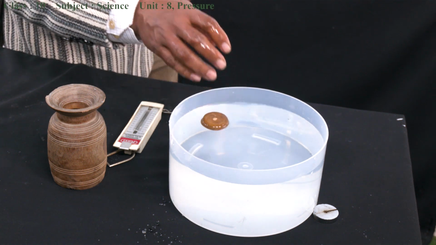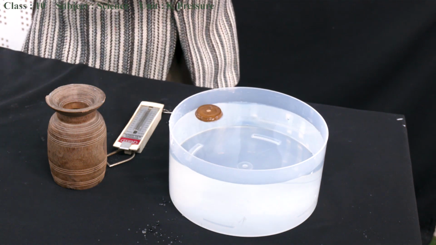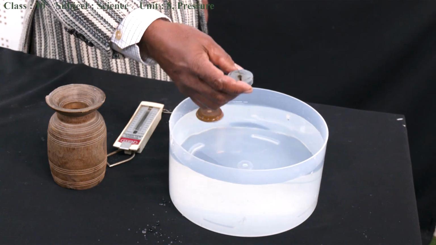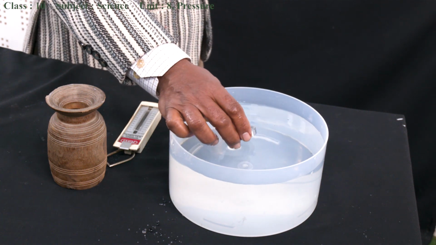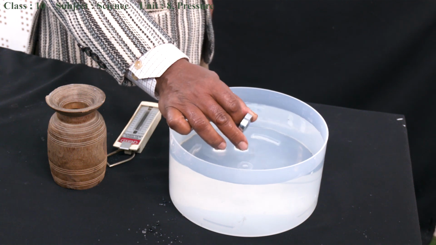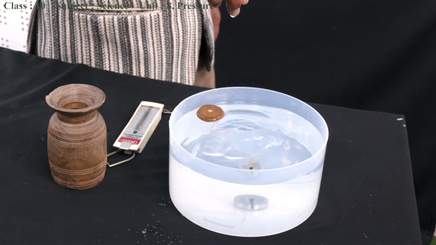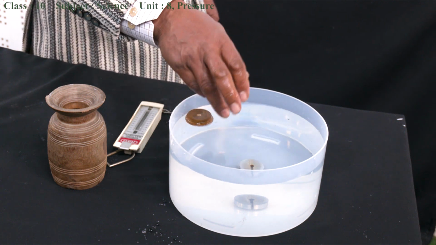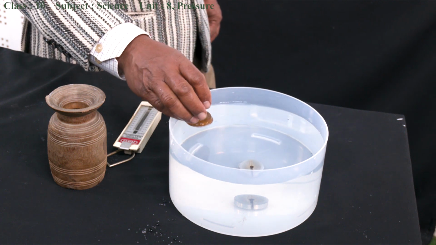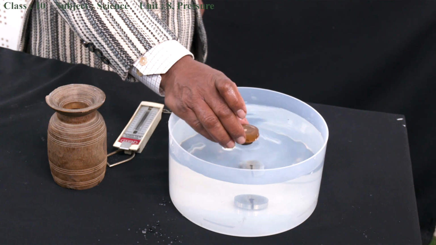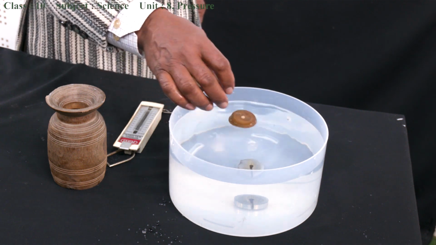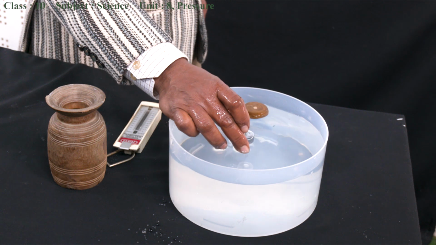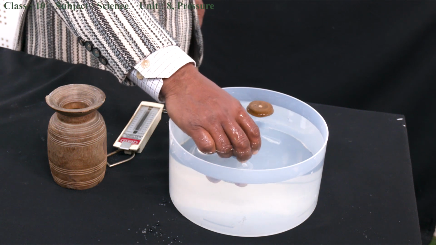Now let's have another mass also. This is one of the standard masses. It is of 40 gram. This 40 gram mass made of steel, if placed in water, goes down. What is the reason? Is upthrust not acting on this body? Is upthrust acting on this wooden piece only, and not on this steel piece? No, this is a wrong idea.